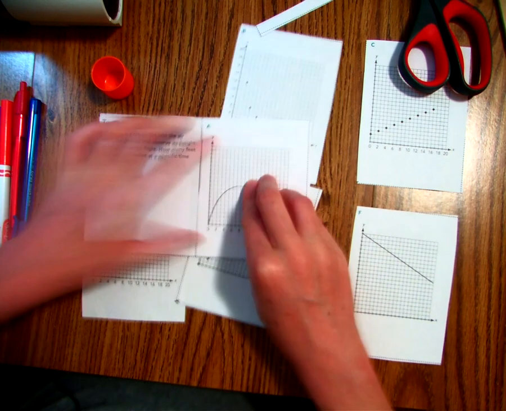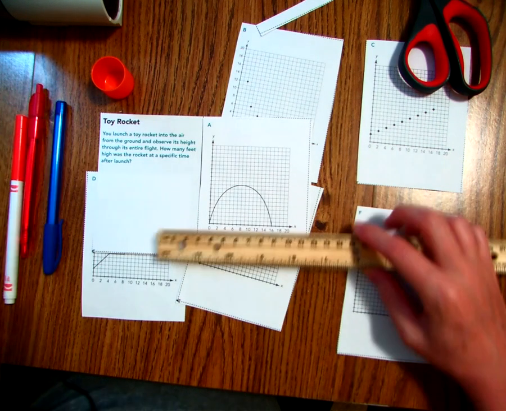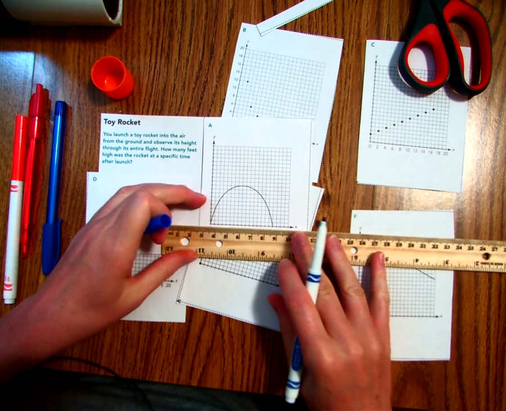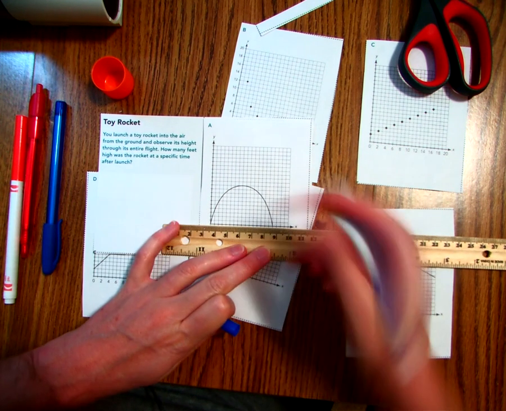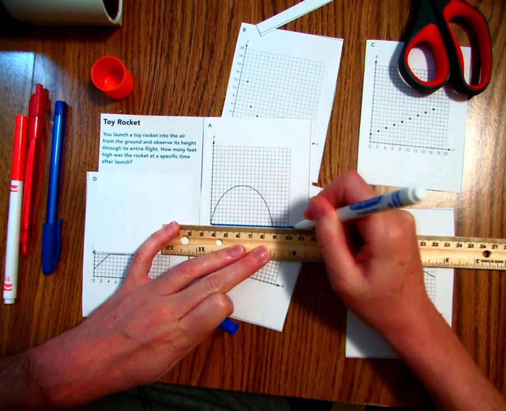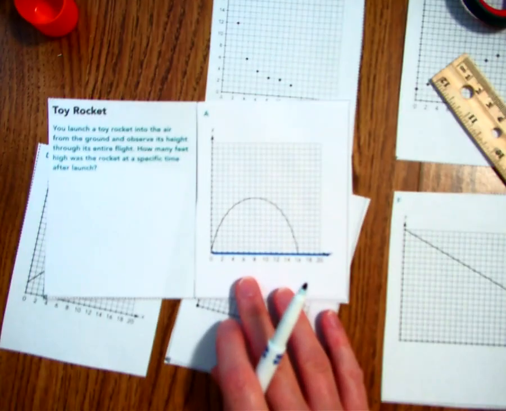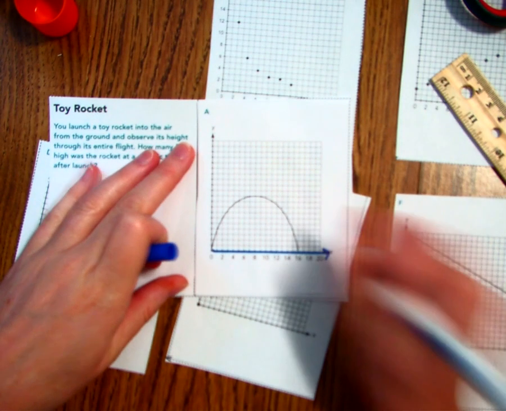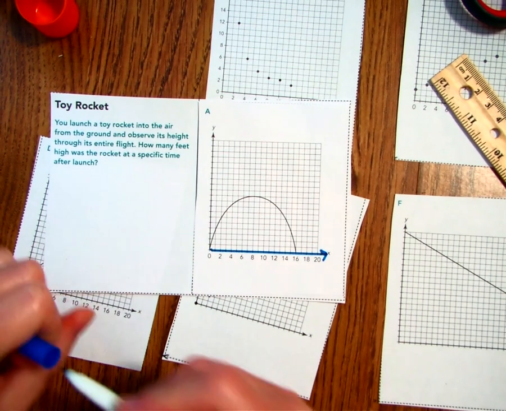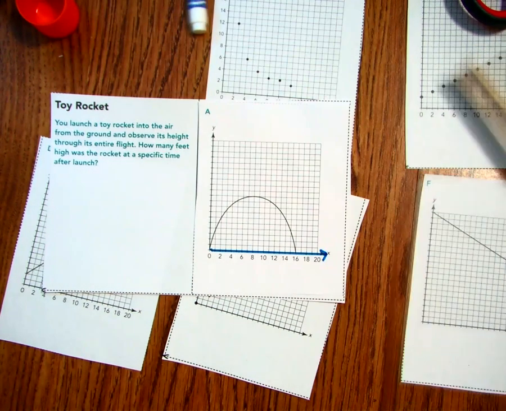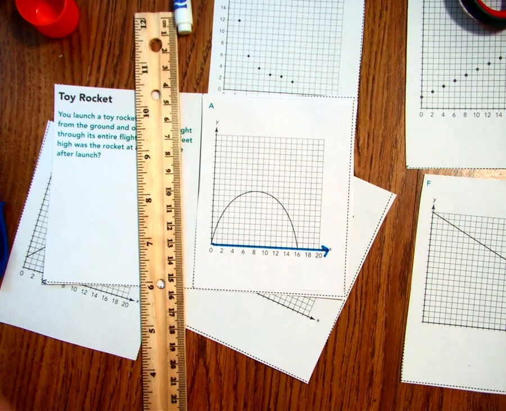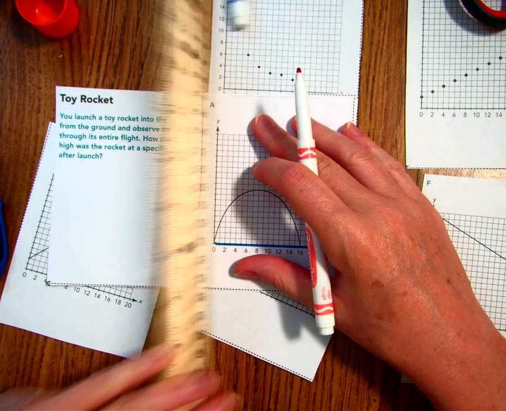Our x-axis is generally considered the independent, which means it stands alone. And the y-axis is usually dependent, which means it needs the x in order to go on.